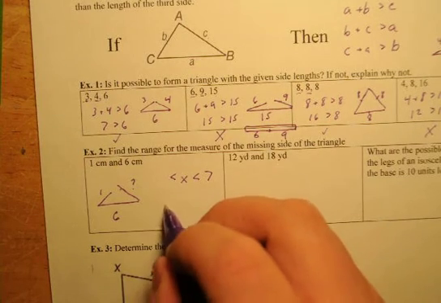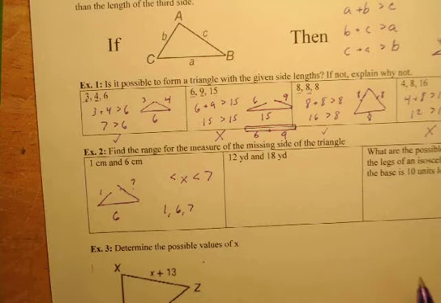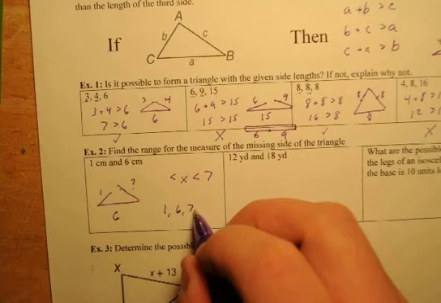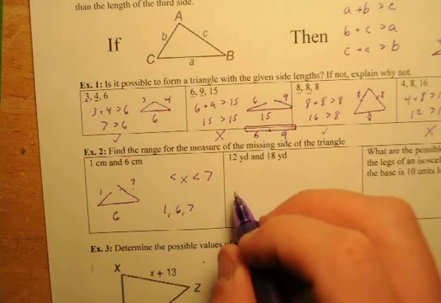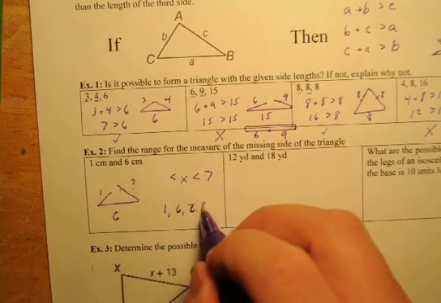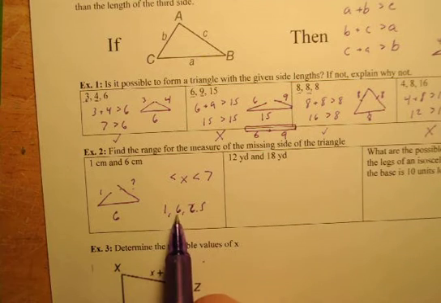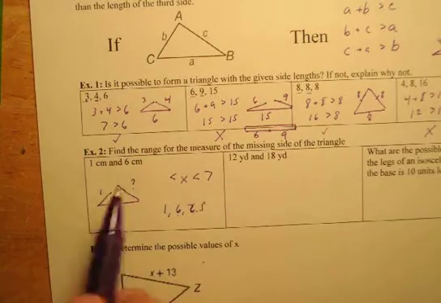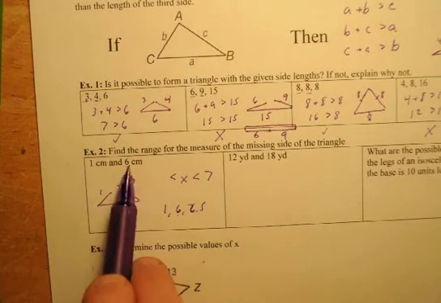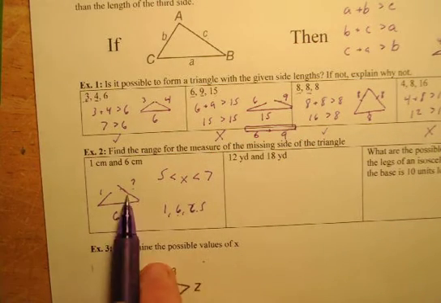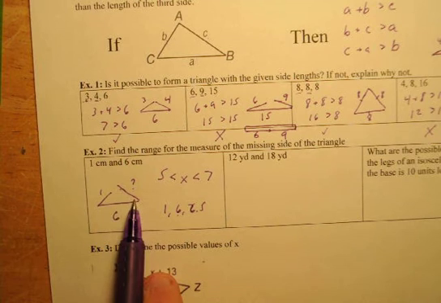You can't have 1, 6, and 7, but you can have anything smaller than 7, like 6.5. 6.5 would work. Is 1 plus 6 bigger than 6.5? Yes, it is. What's the smallest possible value for this side? You do 6 minus 1, which is 5. So if you're under 5, then this is too short, and if you're above 7, then this is too long.